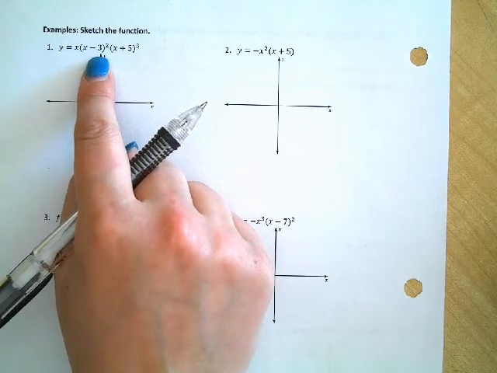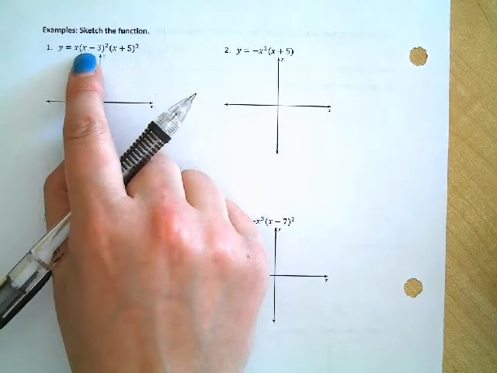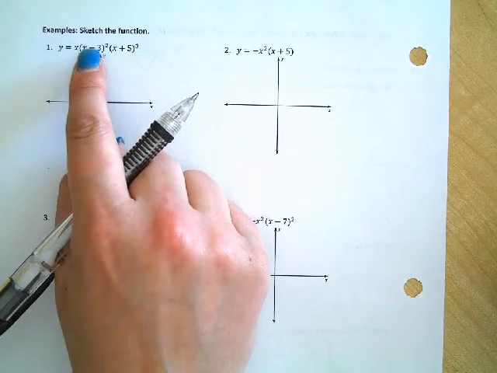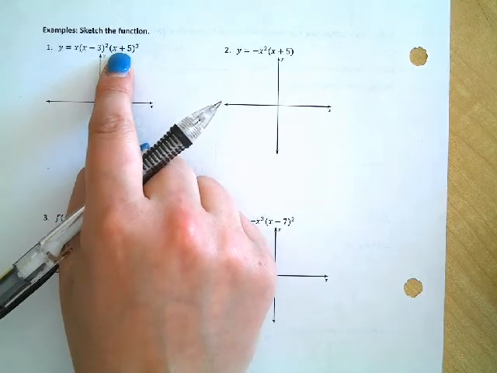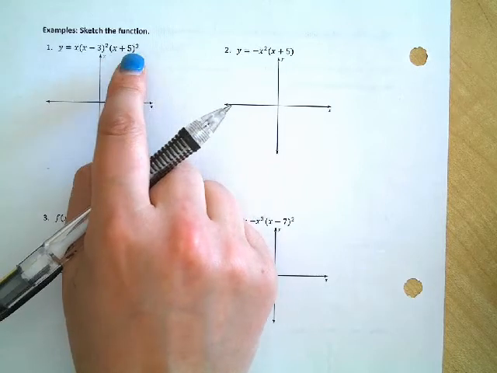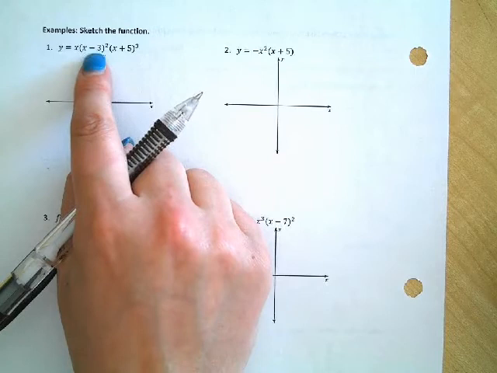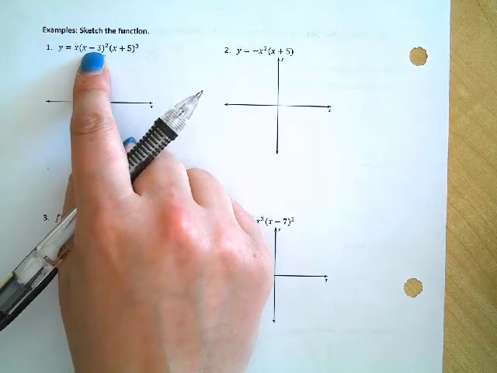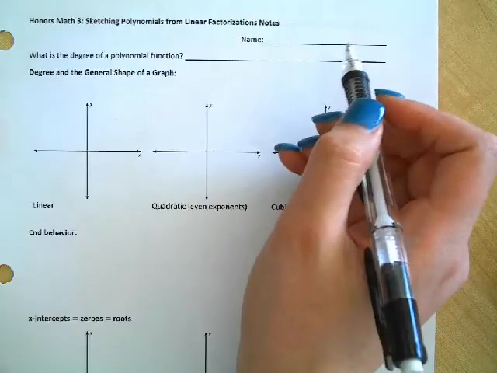So standard form is what you're used to seeing. That would be as if I wrote all these parentheses out like x minus 3, x minus 3, x plus 5, x plus 5, x plus 5, and I FOILed it all out. Linear factorization form is kind of like we factored it, and then anytime we had a factor that repeated, we just wrote it with its exponent. So that's what we mean by that, essentially, the factored form.